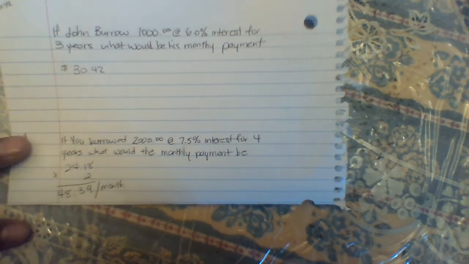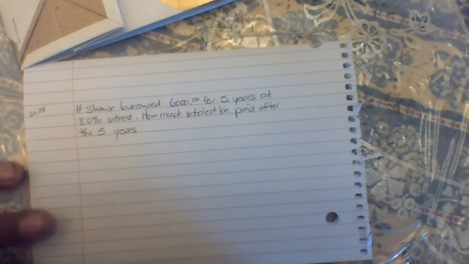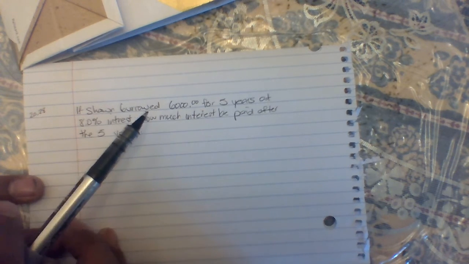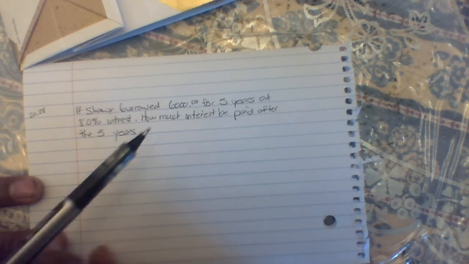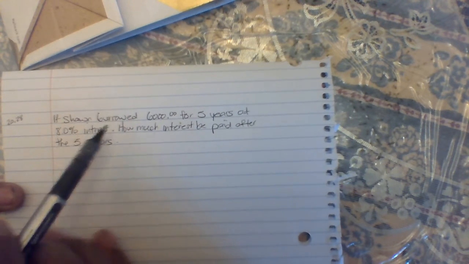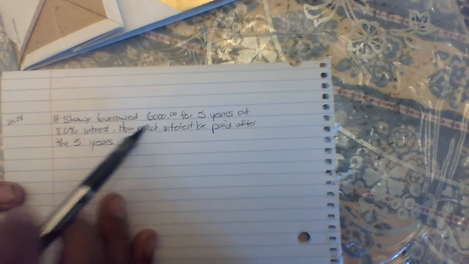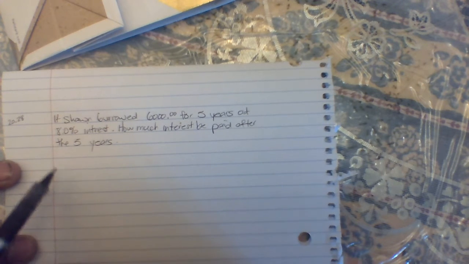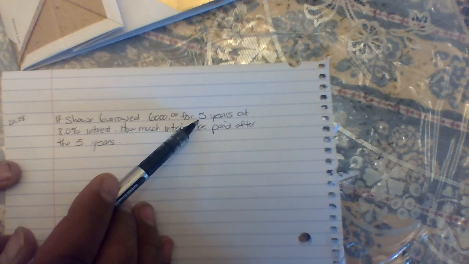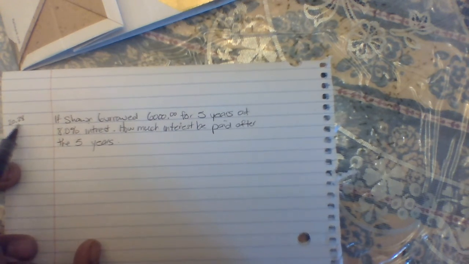Now that's according to the chart. Lastly, same way to figure it out. Okay, if Sean borrows $6,000 for 5 years at 8% interest, how much interest would be paid? Now, this has a little spin on it. So first we figure out what you would pay per month. Okay, so you go down the one side that has the interest on it to the 8%. You go over to where it tells you 5 years. You find that the payment per month per 1,000 is $20.28.